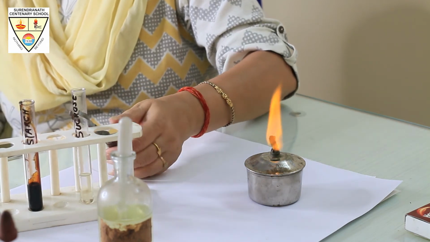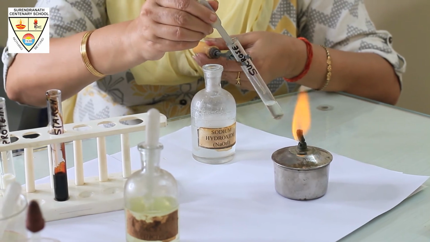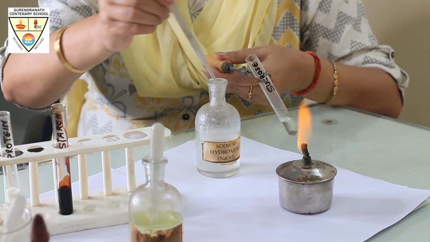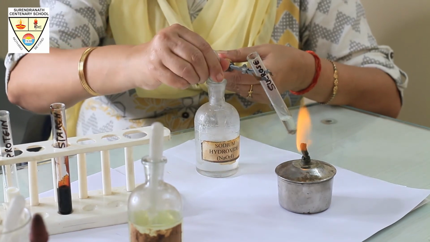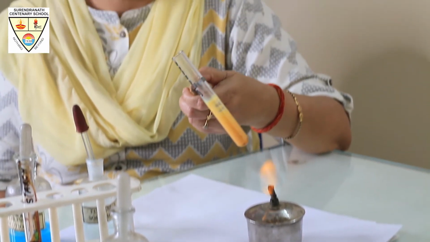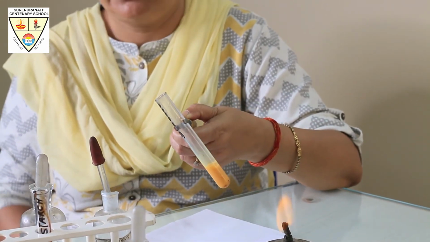Let it cool, add NaOH to it, let it cool, and then follow the same procedure as you have followed for monosaccharides. You will get the same orangish yellow precipitate. This is a confirmed test for disaccharides.